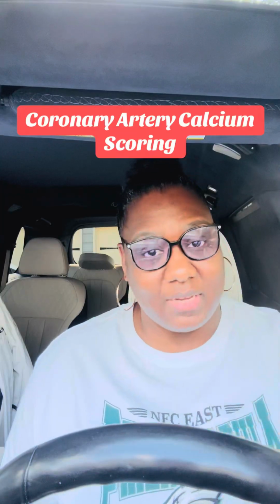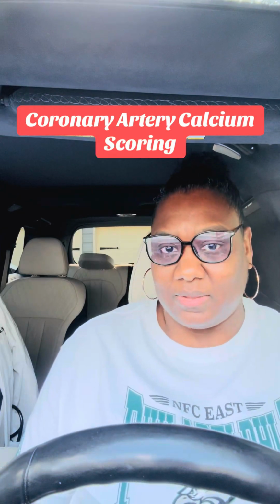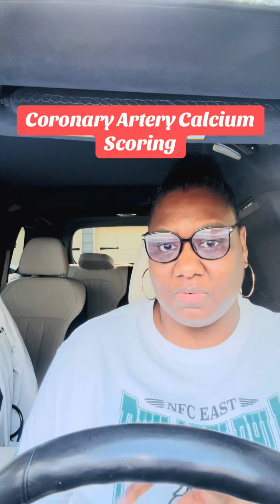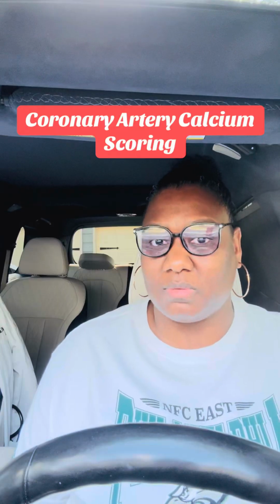Once the images are taken, then of course the interpreting radiologist has to do their part. There is a specific calculation method that is used to obtain the score of the calcium scoring test. And this is not anything that you have to calculate as a nurse or even as a layperson. You don't do that part. There's an internal algorithm that the machinery used to take the images will calculate, okay?